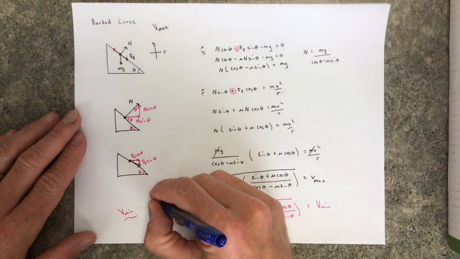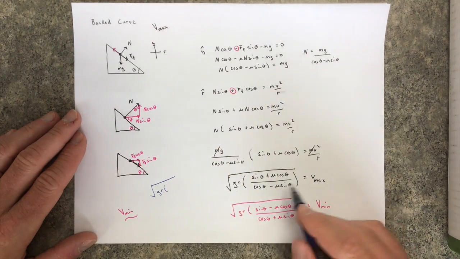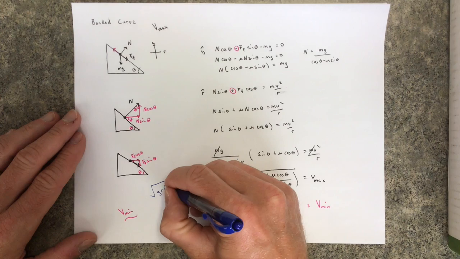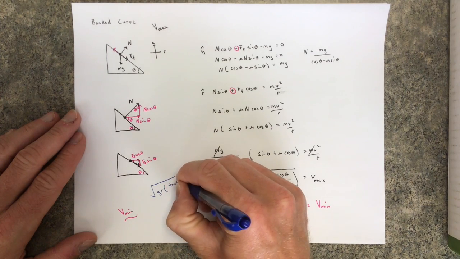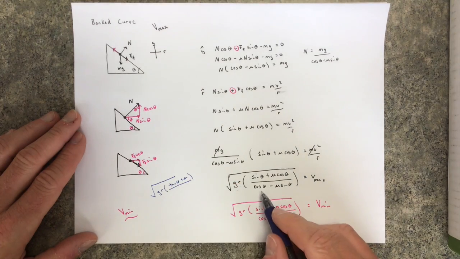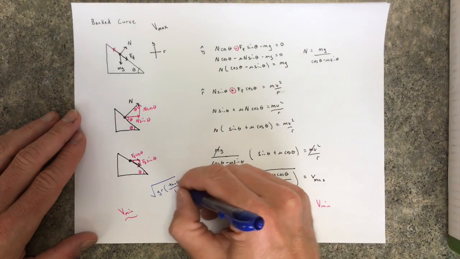So then you get GR, and if you divide everything by cosine, this is going to be a tangent, and this is just going to be a mu. So tangent theta plus mu. And if you divide this by cosine, you're just going to get a 1 minus mu tangent.